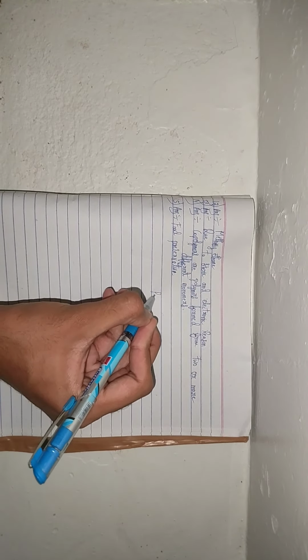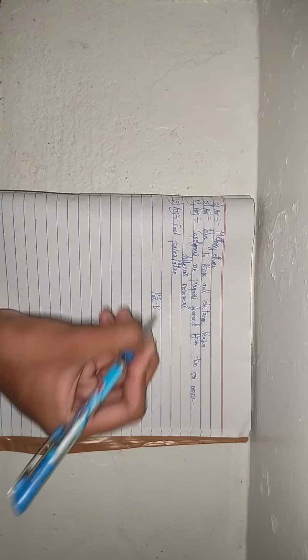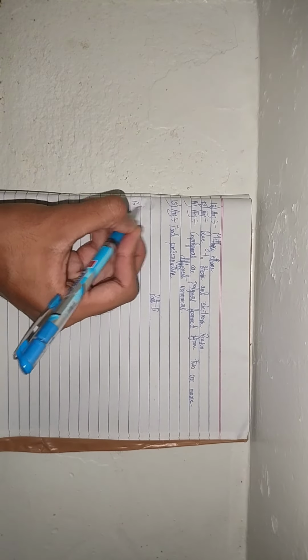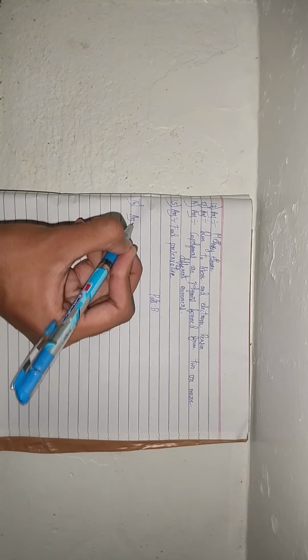We have to calculate the atomic mass of the element. So let us write the formula. We have started part B now, question number 16, its answer.